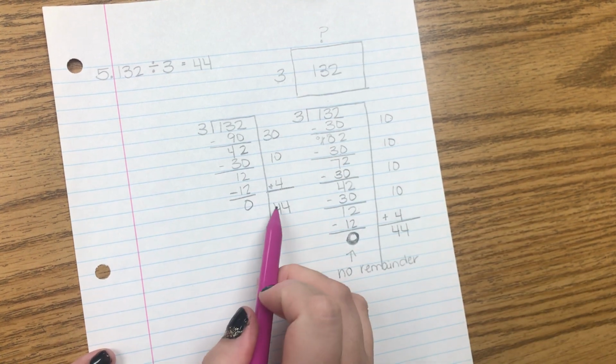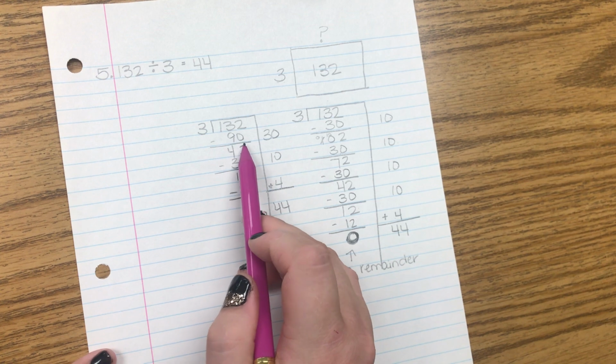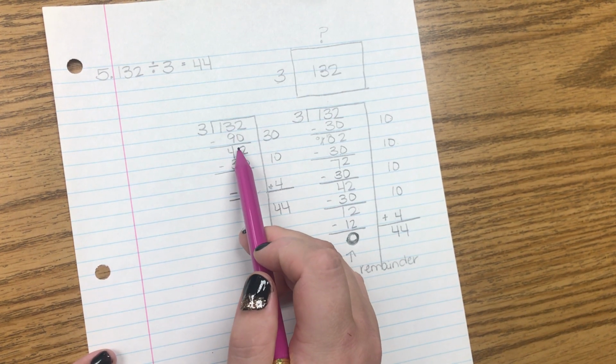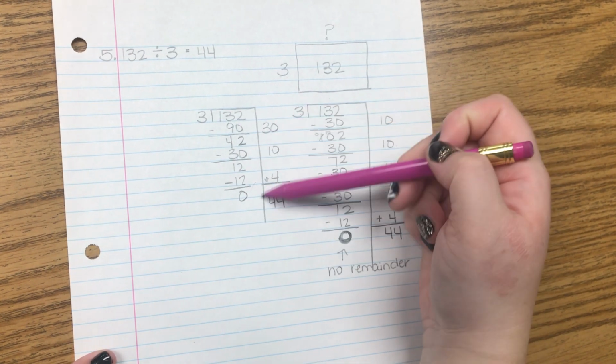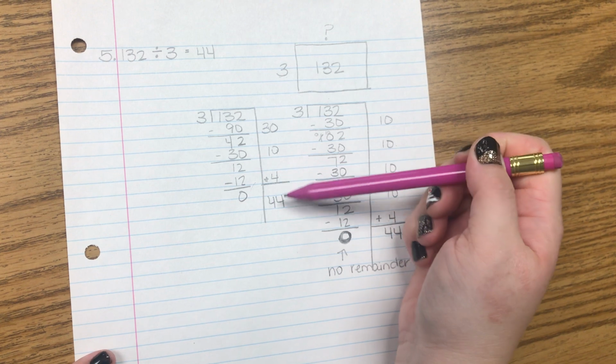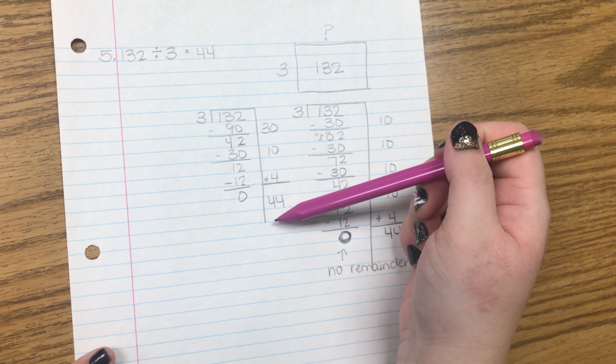So I can get the same answer in fewer steps because I went ahead and subtracted more all at once. So with this way, it doesn't matter how many times you have to break the number apart, you could still get the right answer.